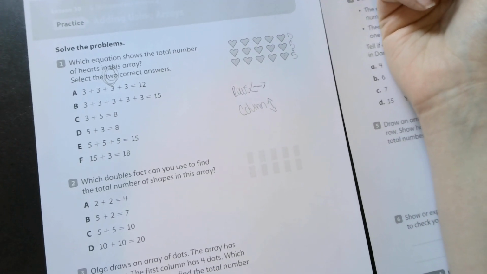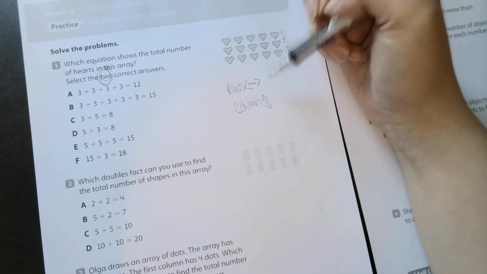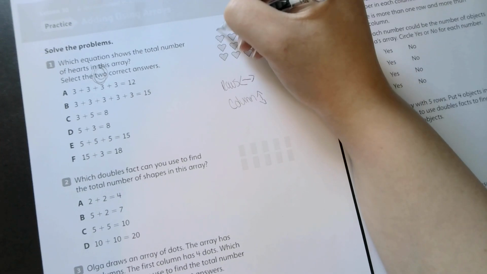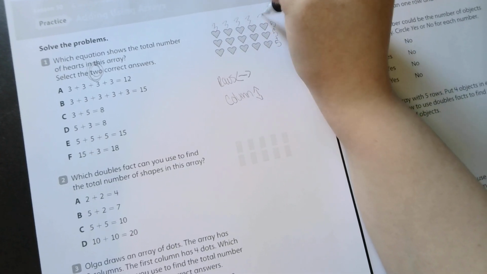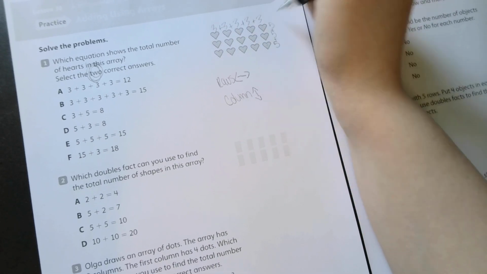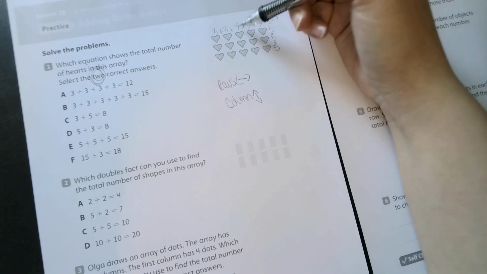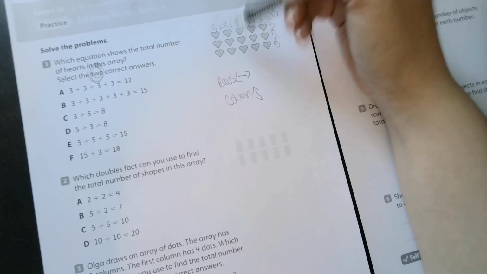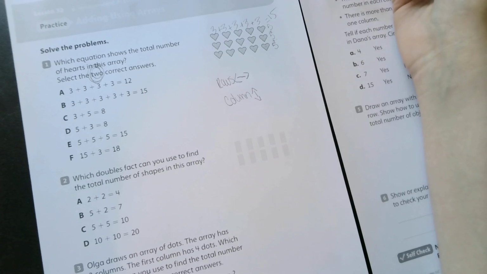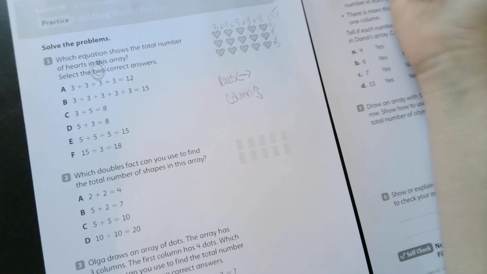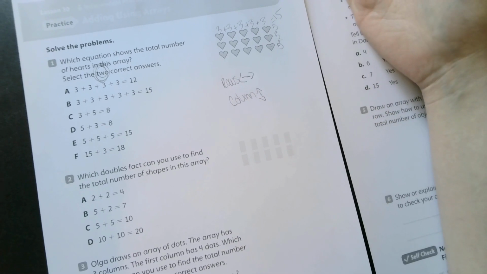How many is there per column? That's up and down. 1, 2, 3. So 3, 3, 3, 3, and 3. And you can add all that together and it'll give you the same answer, which should be 15. So look for these. If you could figure that part out, you could figure the answer out. So one of the equations has 3 fives, or 5 threes.